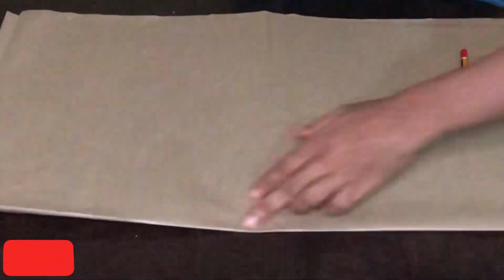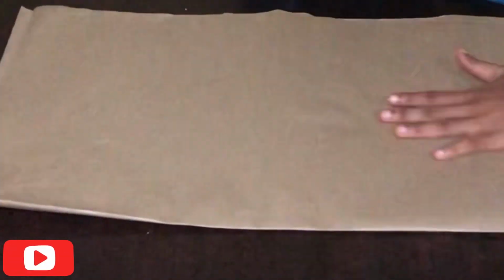So today we are going to be learning how to draft a corset with deep neckline or illusion neck.